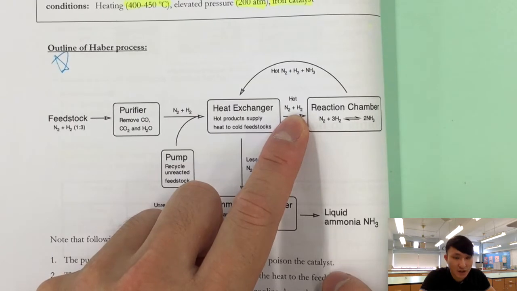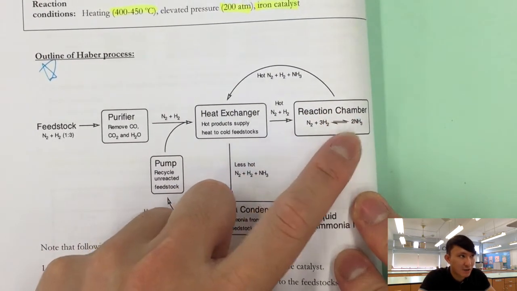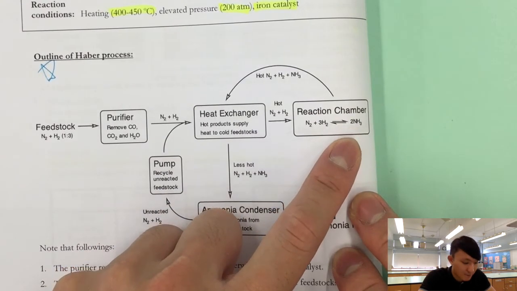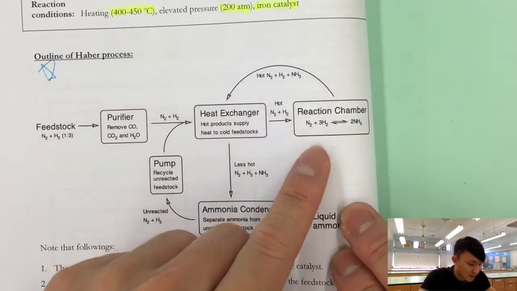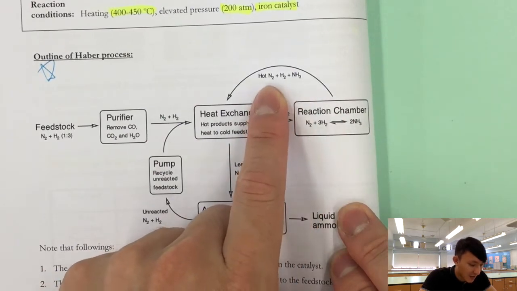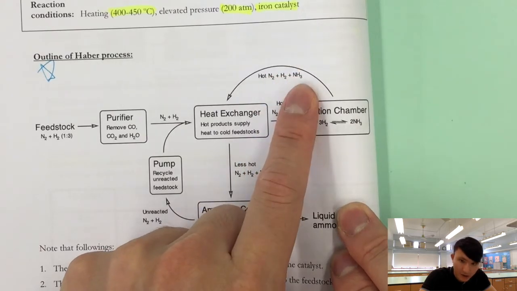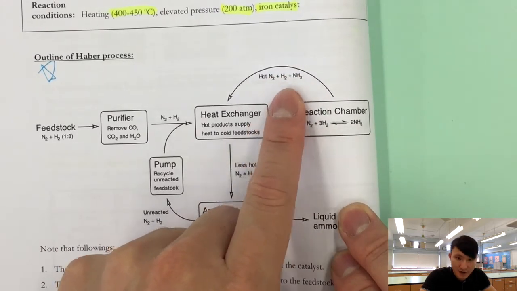So the hot N2 and H2 mixture is loaded into the chamber. Reaction takes place to produce ammonia. Now, after this, we have this hot N2, H2, and ammonia. So we have the product, we have the unreacted reagents.